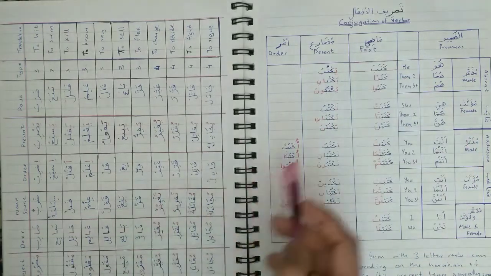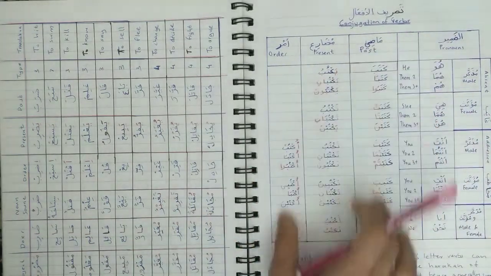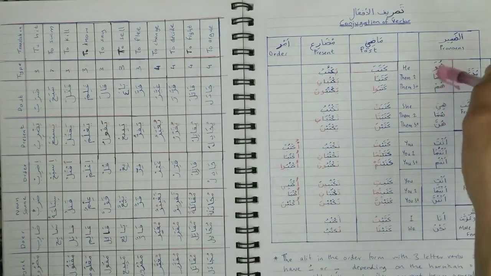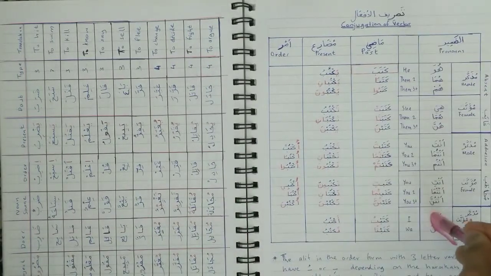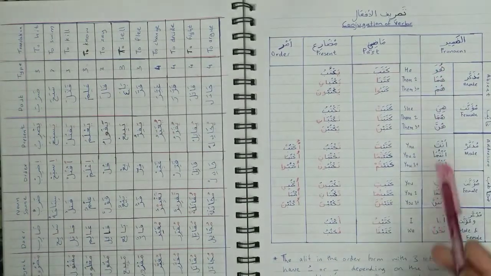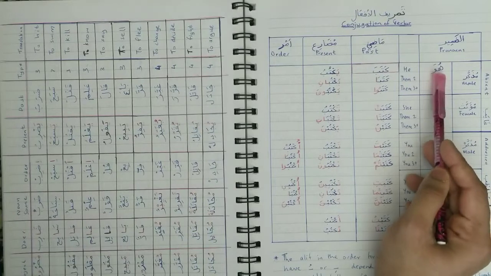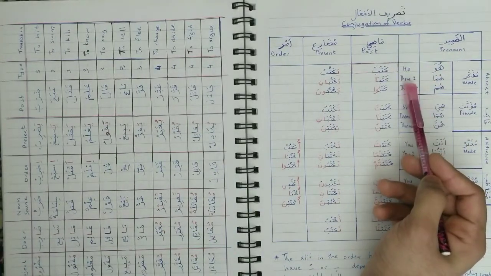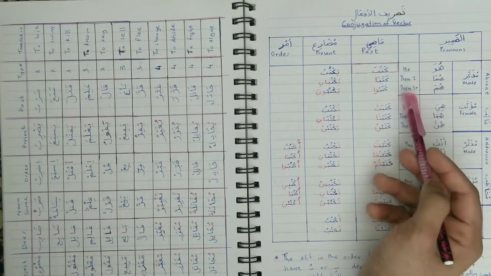All right, now before we move on to these examples and how to manipulate the verb, I'm going to address this column over here. Okay, so if you see over here, these are pronouns. All right, so huwa, what does that mean? He. Huma, which is them two. Okay, them two male. Hum is them three.